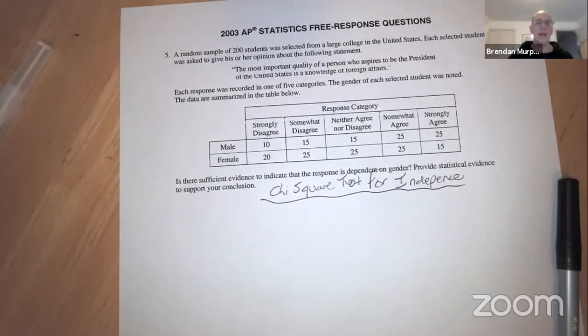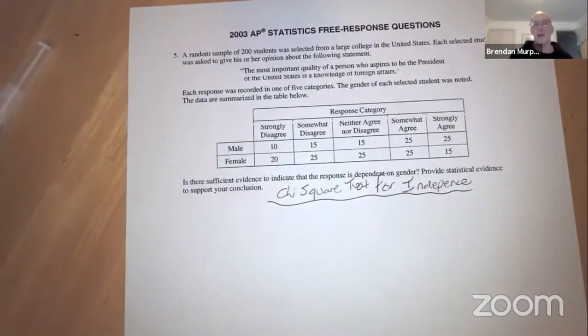So here's my classic two-way table. And I need to make a decision right now: which chi-square test do I think it's going to be? Let's see what they want me to do. Is there sufficient evidence to indicate that the response is dependent on gender? Provide statistical evidence to support your conclusion. So we're looking for a full-blown inference test here. We're going to need to walk through all the different steps, and I'm going to do all that with you guys. But does this feel like chi-square test for independence? One population comparing two or more different variables. So I think it is, and I gave you a little clue here, right? I actually wrote out chi-square test for independence.